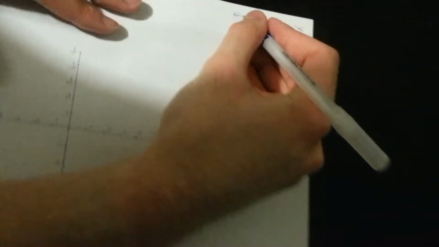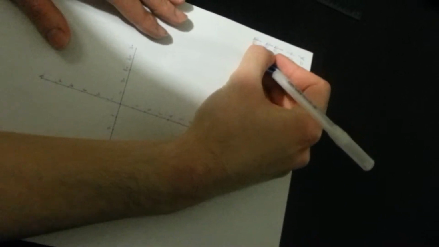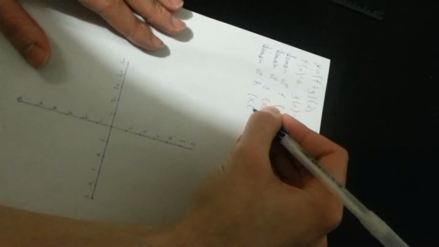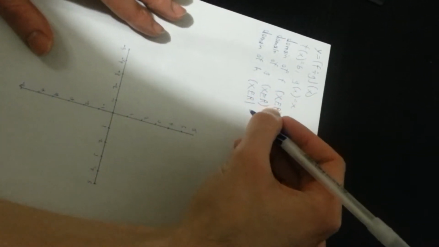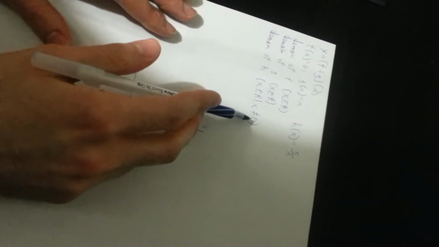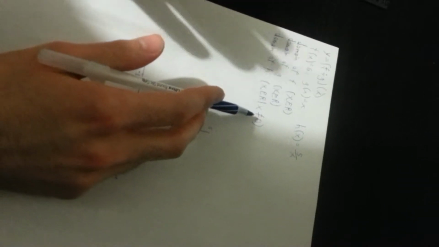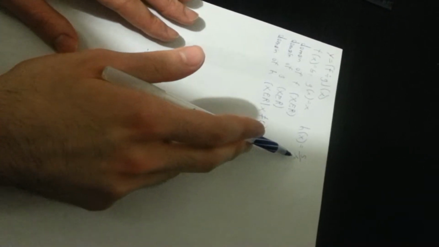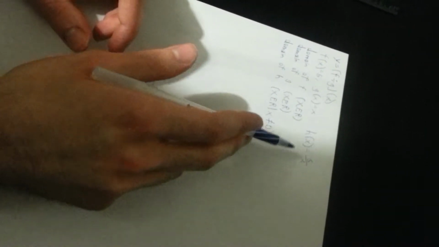Next we're going to take the domain of the new function we made, which was h. And now that is going to be x is all real numbers so long as x does not equal 0. Now the reason why this is restricted is because x is in the denominator. And when you have 0 in the denominator, the equation is just going to be undefined. So now we're just going to graph these.